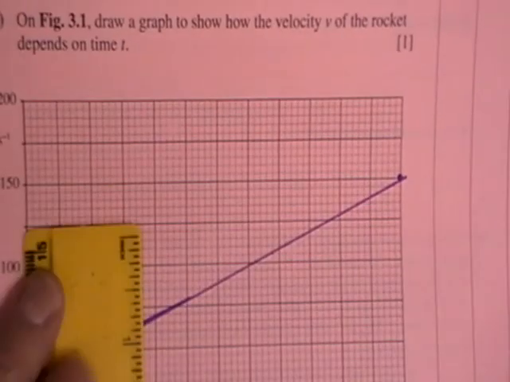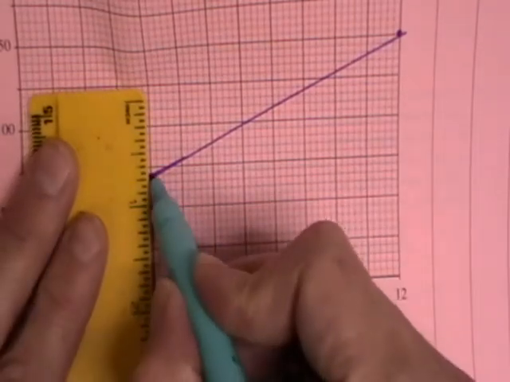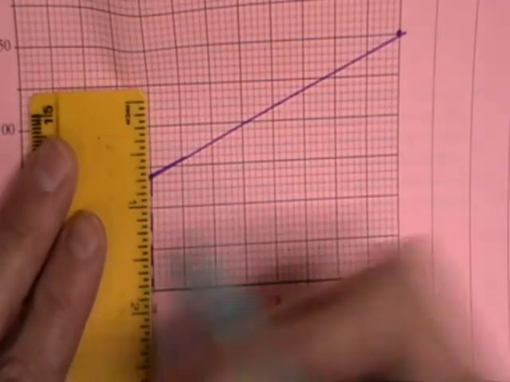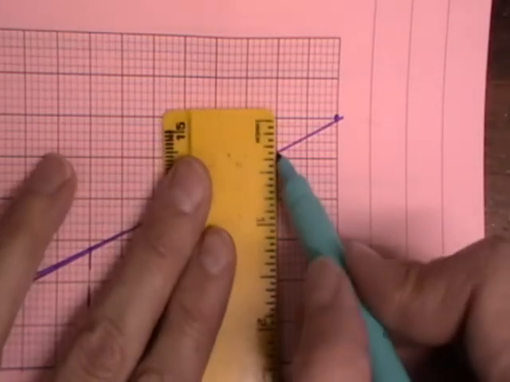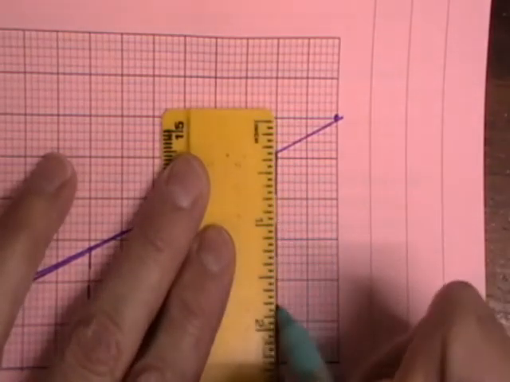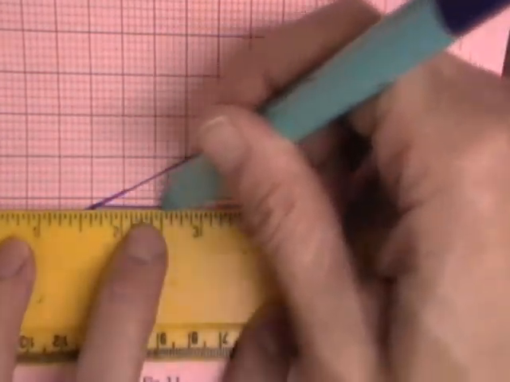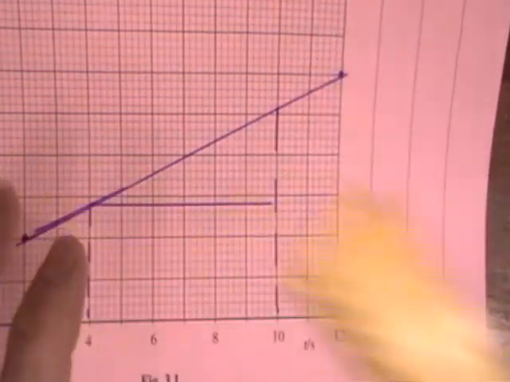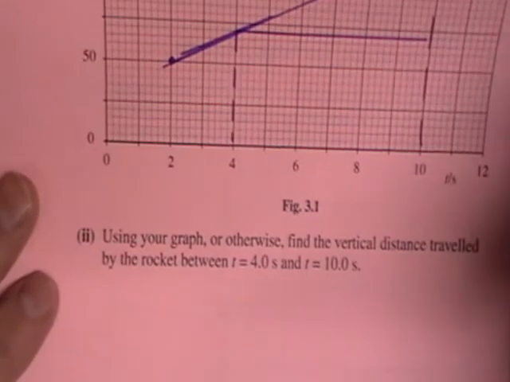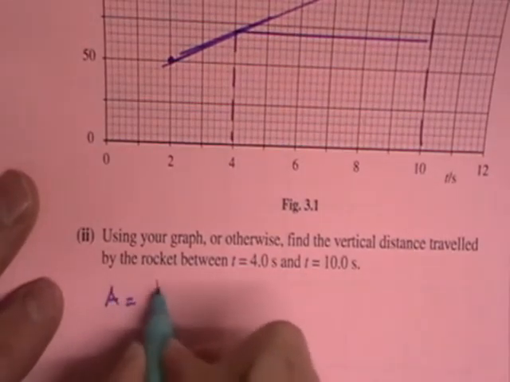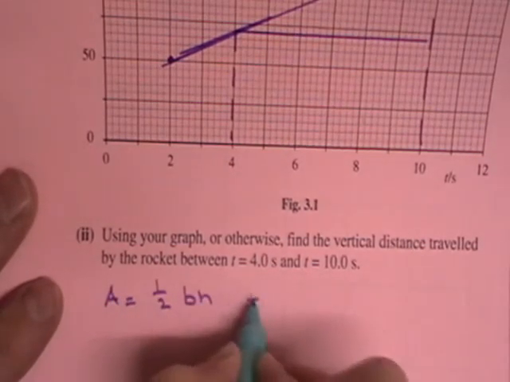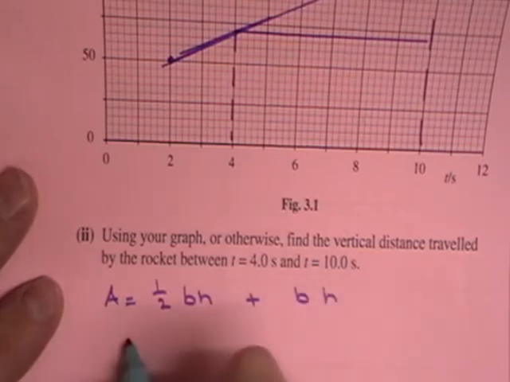Just be careful about this, because I did this before and I made a mistake. I went right up to 12 seconds. So t equals 4 seconds and t equals 10 seconds. And all you're going to do is find the area under your graph. I'm going to divide this shape into a triangle and a rectangle: the area is half the base by the height, plus the rectangle, base by the height.